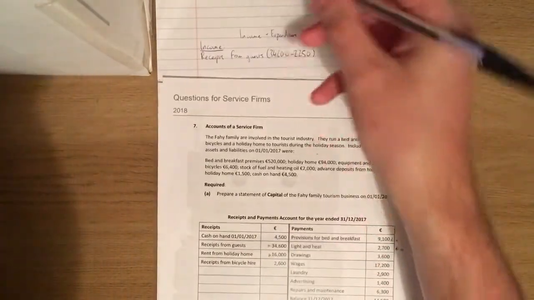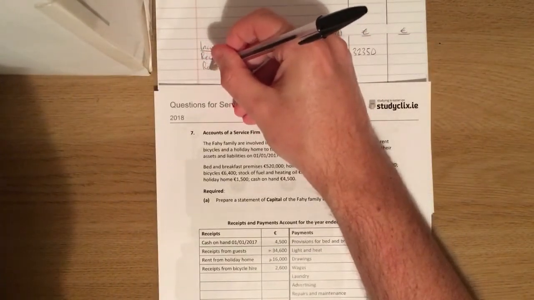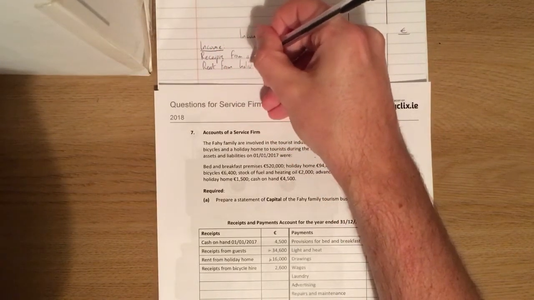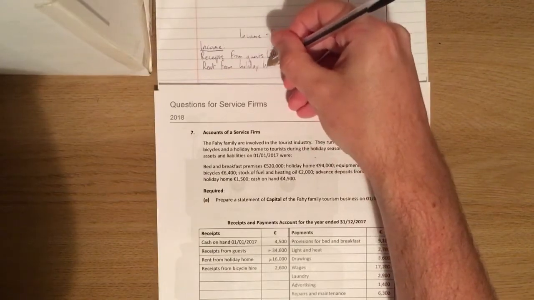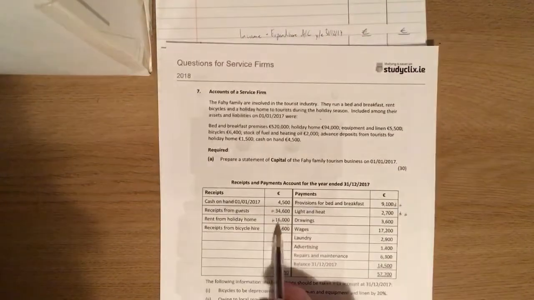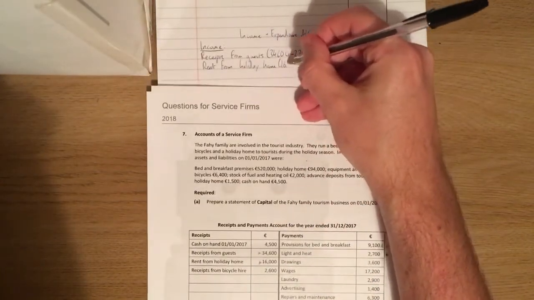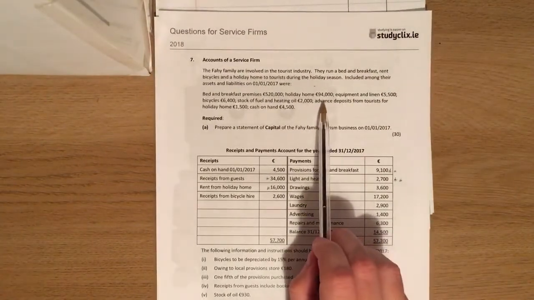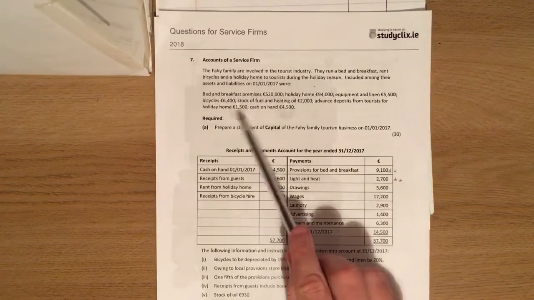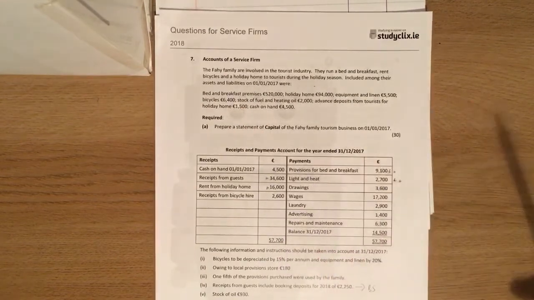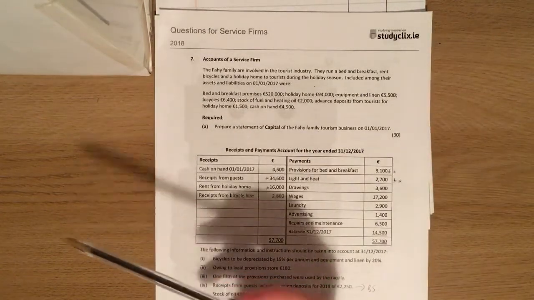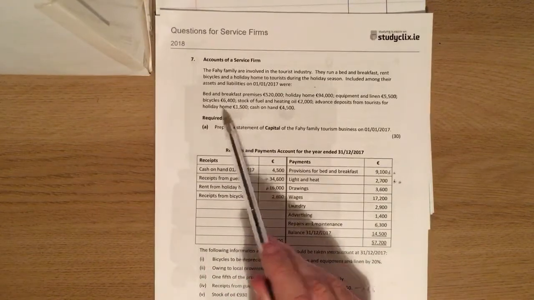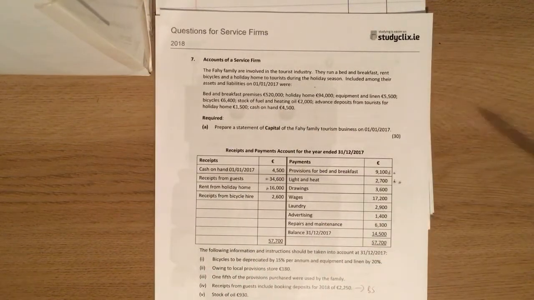I've got rent from holiday home, and I'm going to need to adjust that as well. So the 16,000. And then what do I need to do here? I had advance deposits from tourists for holiday home 1,500. So I received in 2016, in the previous year, 1,500, which was for people staying in 2017.